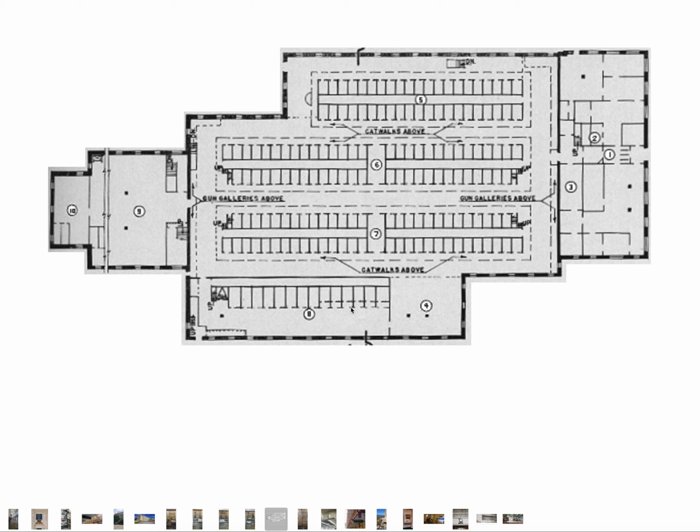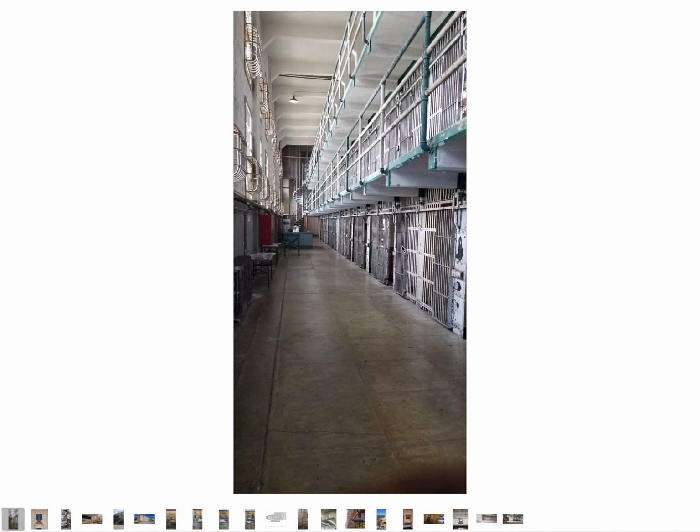You couldn't have manipulated them with tools, but they didn't do that with A, and you can kind of tell here. You can see these flat bars compared to here's a cell that has the tool-hardened bars, the kind of bar you expect to see in a prison. So these flat bars weren't replaced in A block. A block was very rarely used to house inmates.